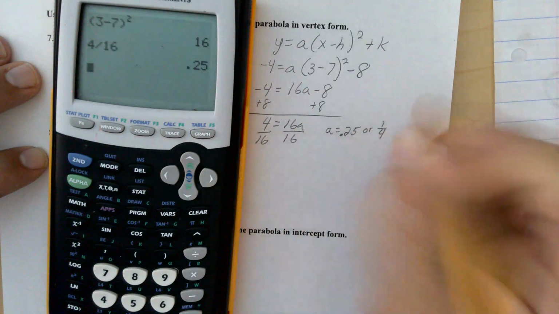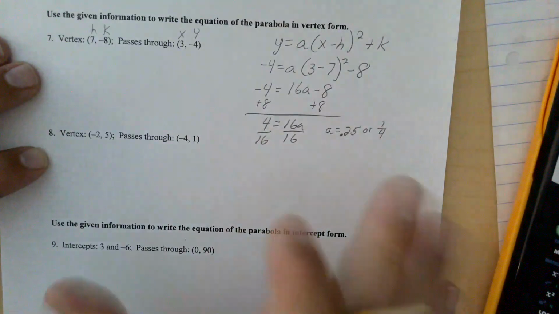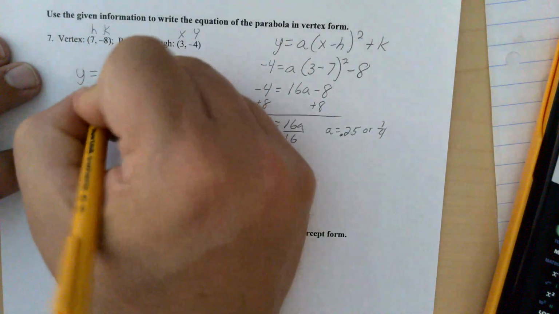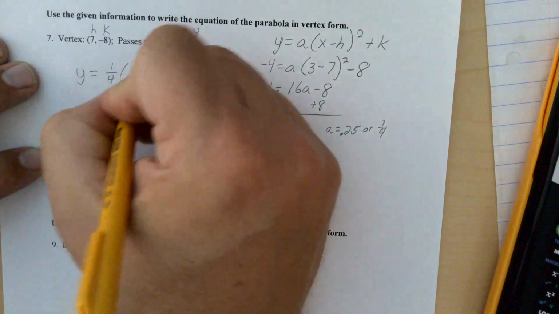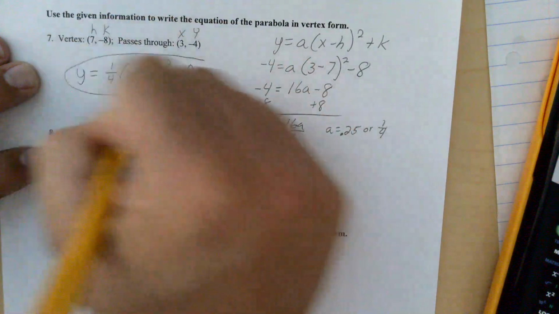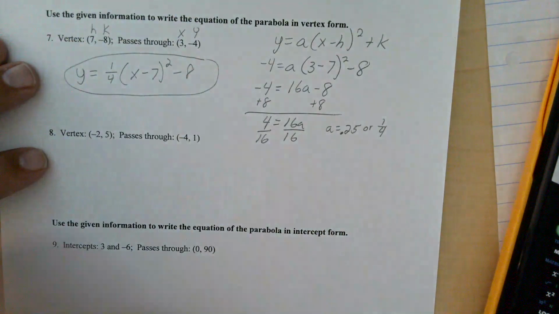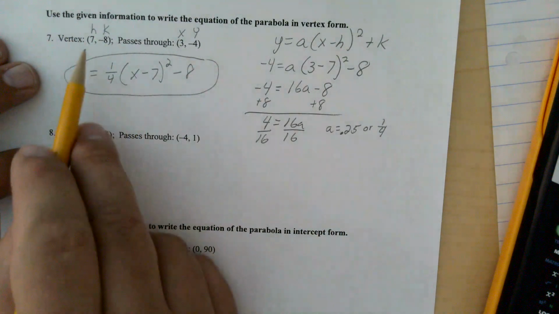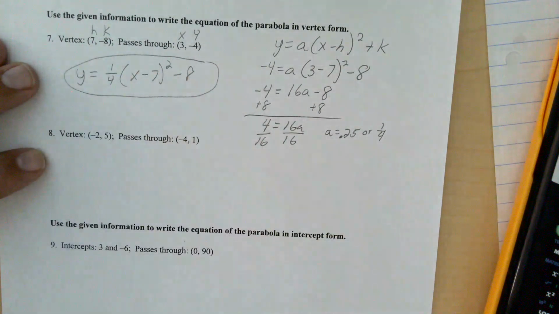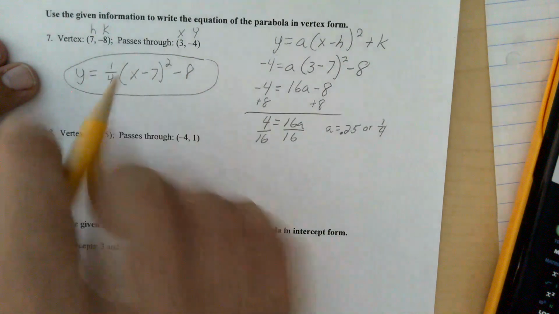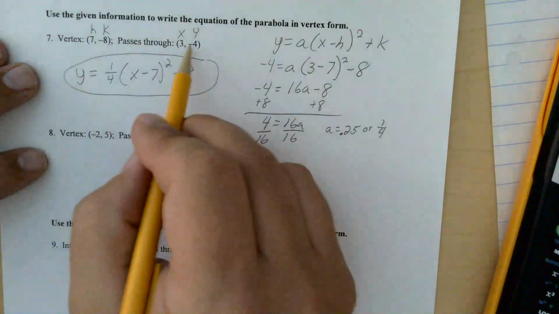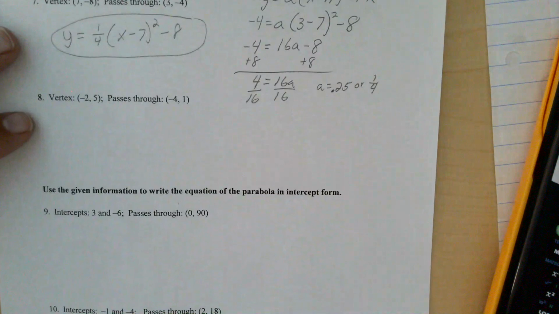A is 0.25 or simply 1/4. So I don't care how you write it, but don't stop once you find A. You still need to write your rule. So my rule is 1/4 times the quantity x minus 7 squared minus 8. Someone should be able to look at your rule and know why the vertex is 7, -8. And if you type that into your calculator, you go to your table, you'll also see that the graph contains 3, -4. Okay?